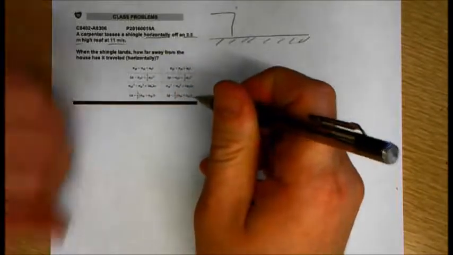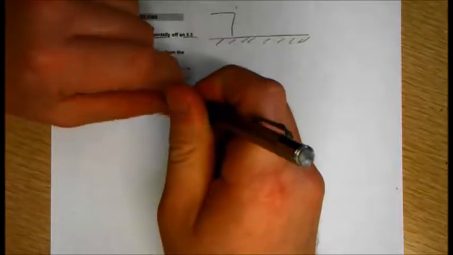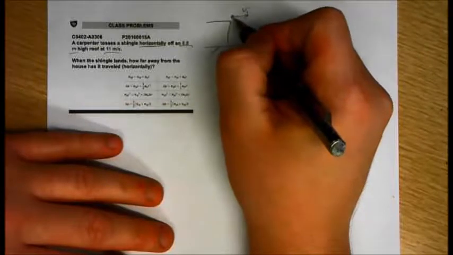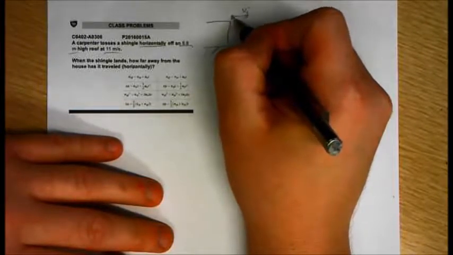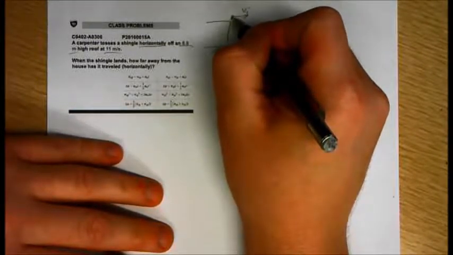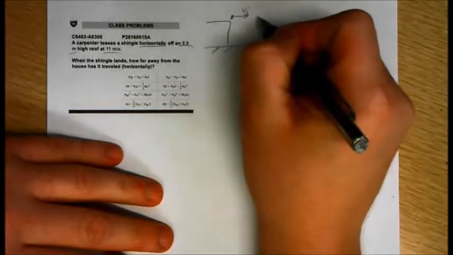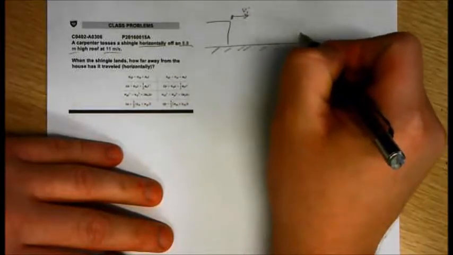So it's thrown horizontally. That means its initial velocity is completely in the x direction. Right? So the y component of the initial velocity is 0, and the x component is the entire velocity. Now, as this thing falls, it's going to move in a parabolic trajectory.